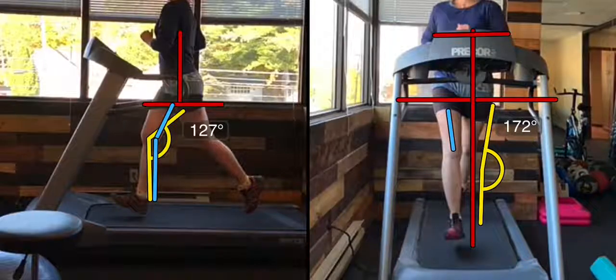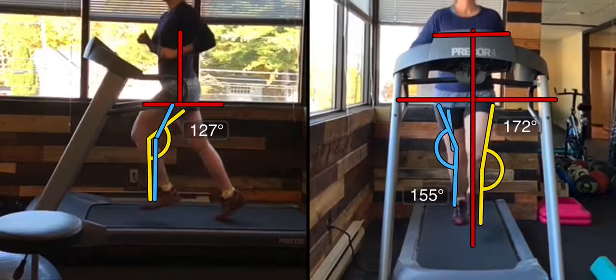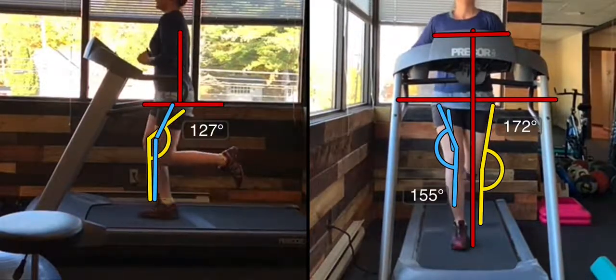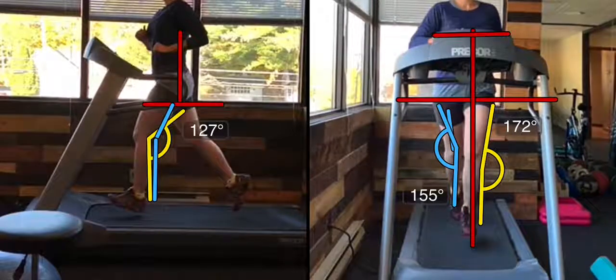Then we get a good sense of what's happening with people when they run, to see what kind of deficiencies exist and how we can improve them.